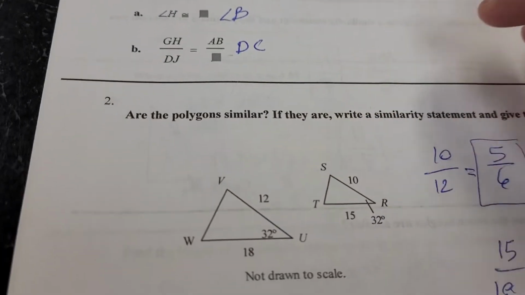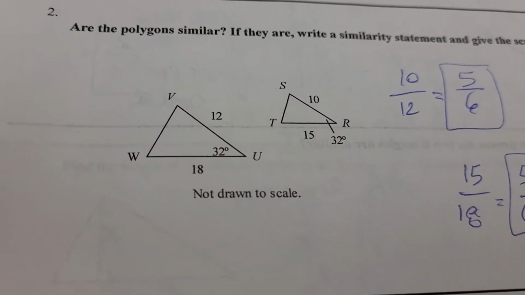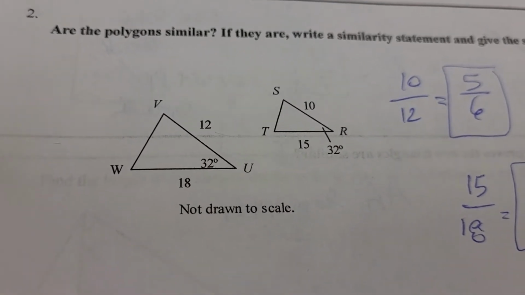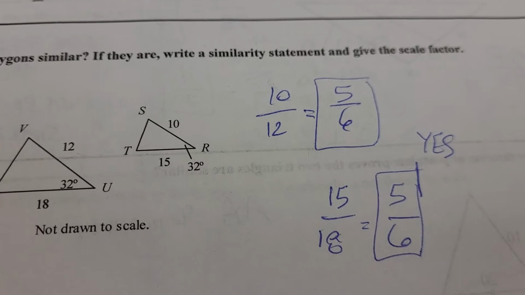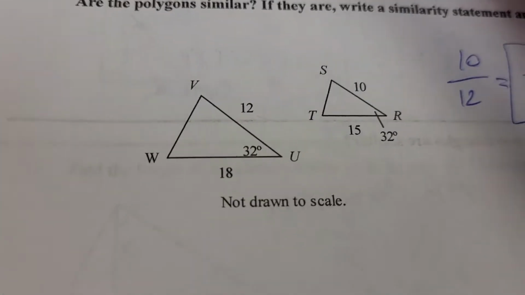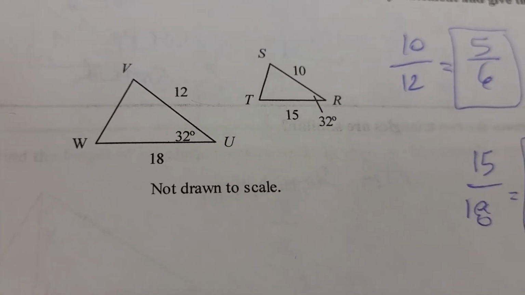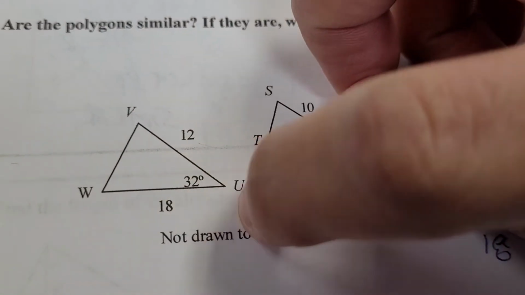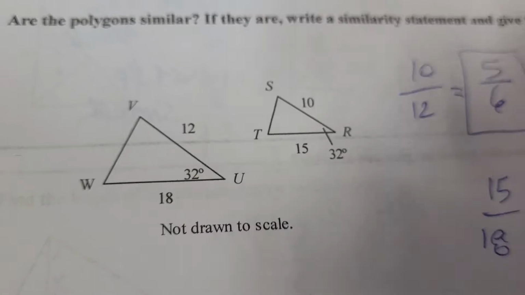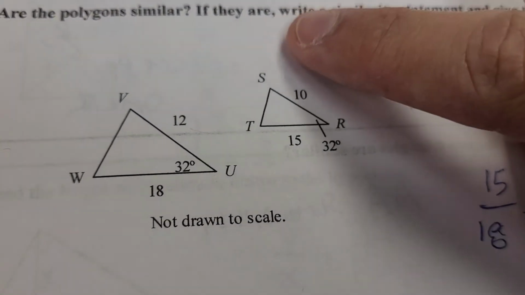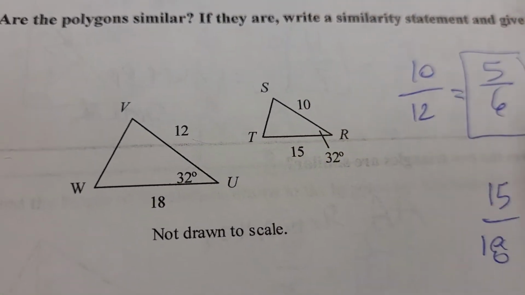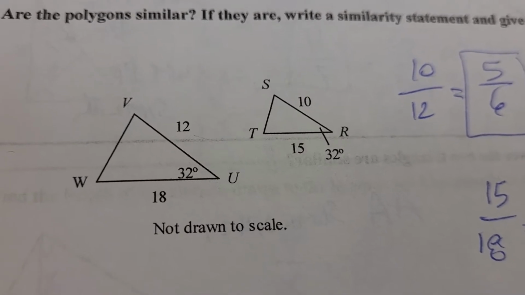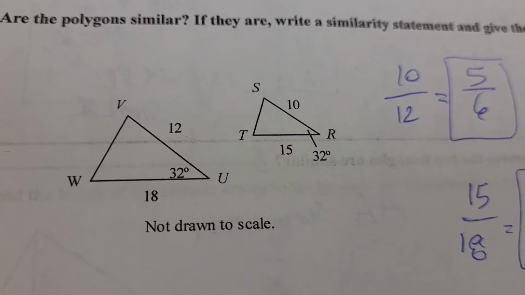Okay. Number two, are the polygons similar? If they are, write a similarity statement and give the scale factor. So first of all, we're looking at these two right here. So we have this side here at the bottom, and then we have that side over there. So here we have the side over here. We have both of them right here, and we're basically just trying to find out, are they similar? So if they are, we need to examine their scale factors.